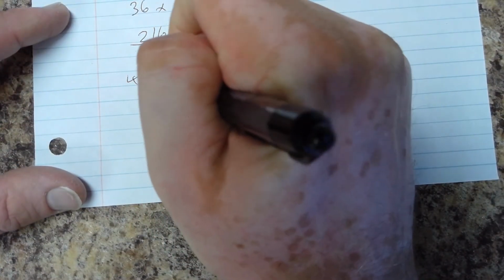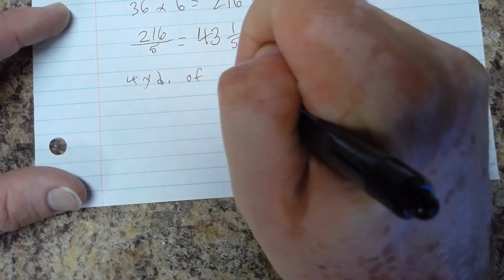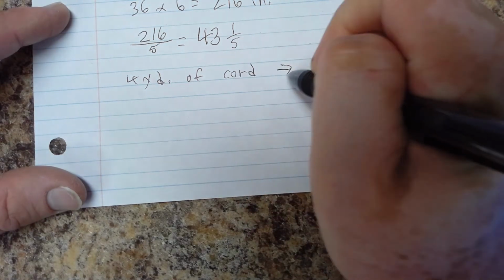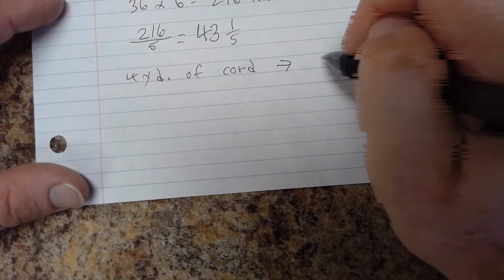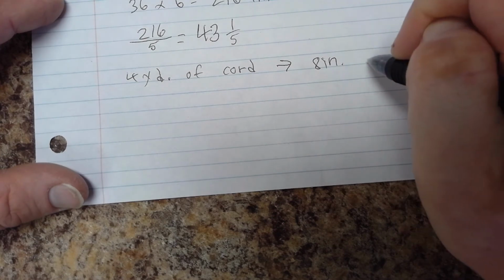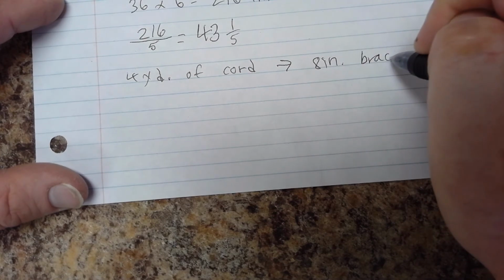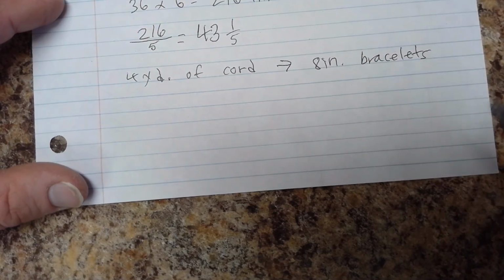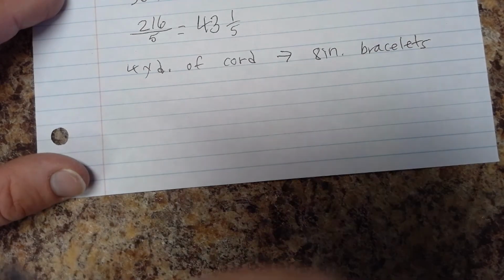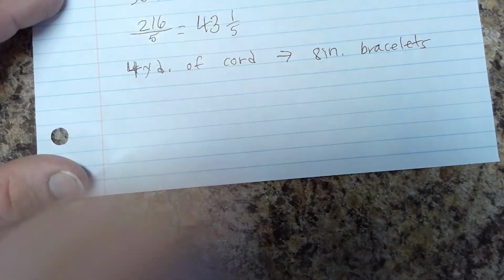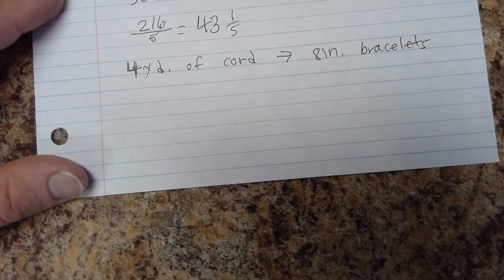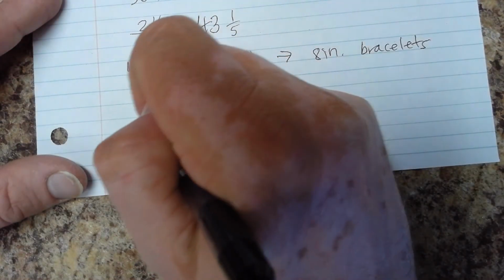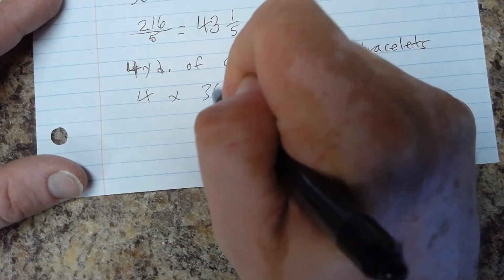He has 4 yards of cord, and he's making 8-inch bracelets. Once again, we're dealing with the 36, right? 36 inches in a yard. 4 times 36.